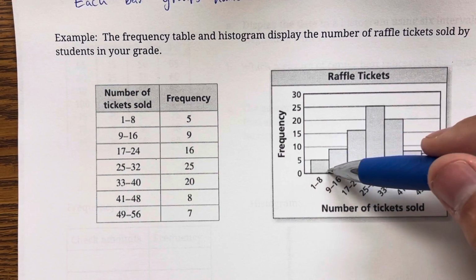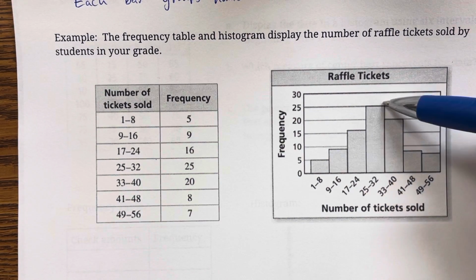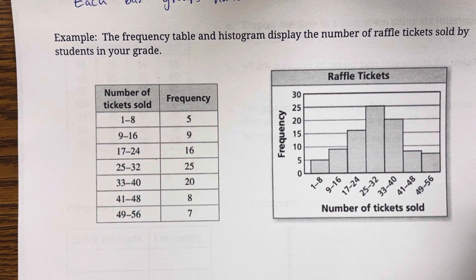So the students that sold 1 to 8 would be 5, and between 9 and 16 was our 9. Up here between 25 and 32, that was the most, and then it was kind of going down towards the end.